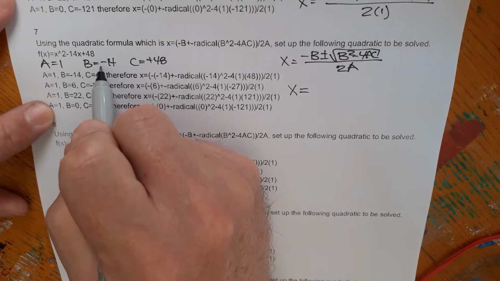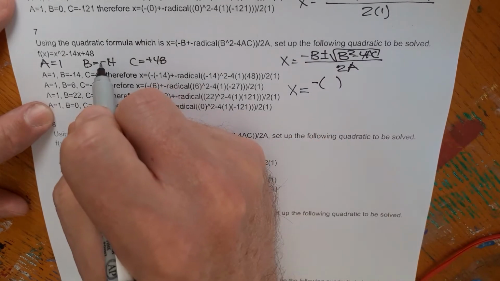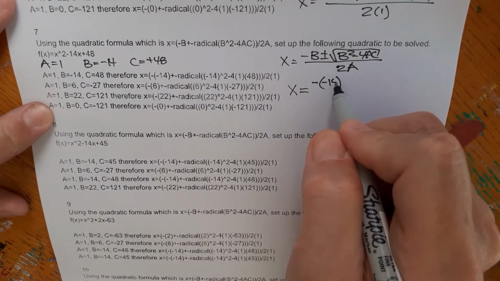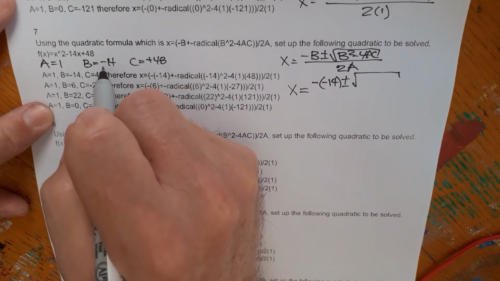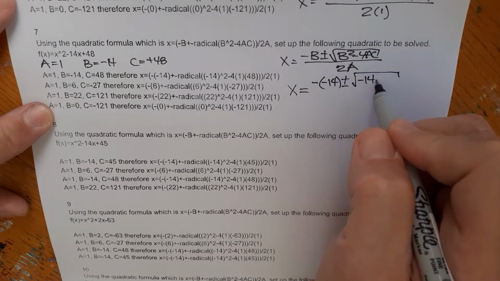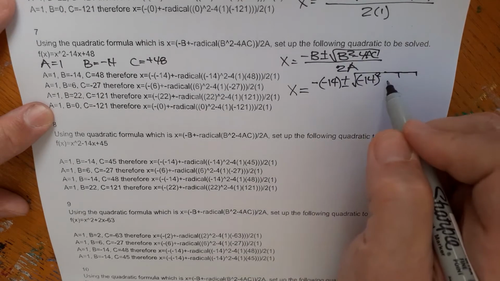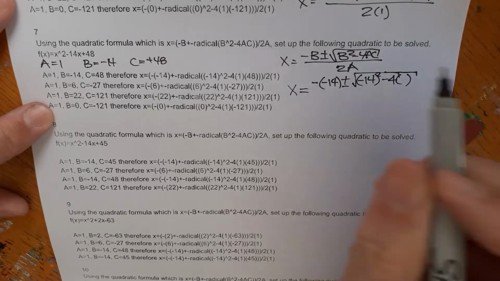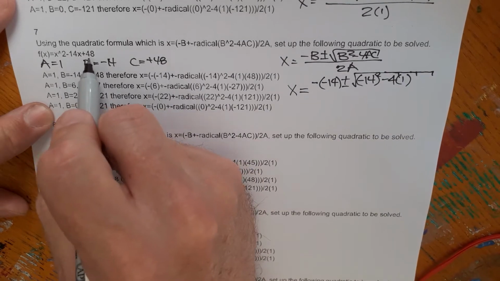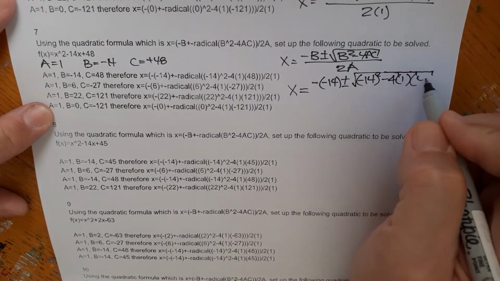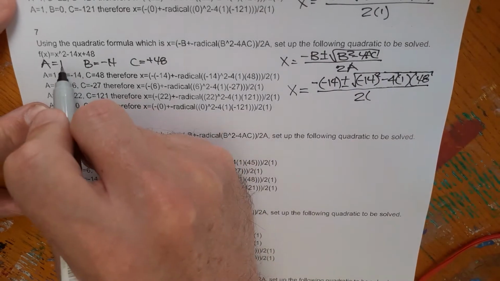Okay, so let's plug it in. Negative 14. There's a negative in the formula, and b is negative 14. Plus or minus radical b squared, which is negative 14, the whole thing is squared. Let's make this square root longer. Minus 4 times a, which is 1, times c, which is 48, all over 2 times 1.